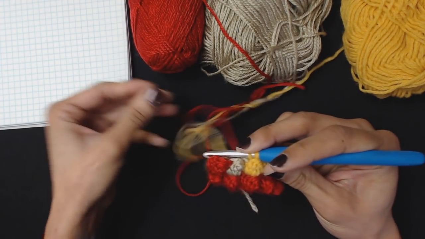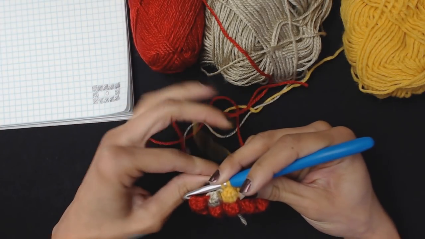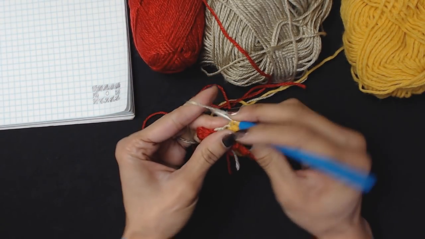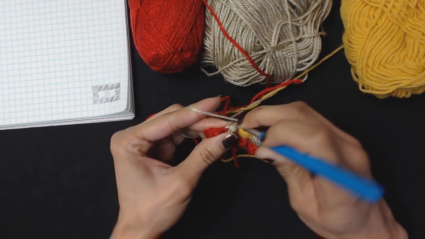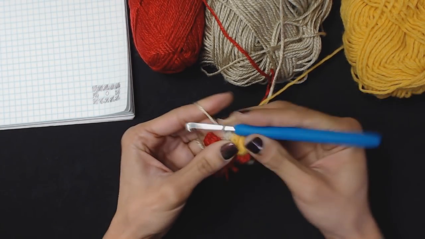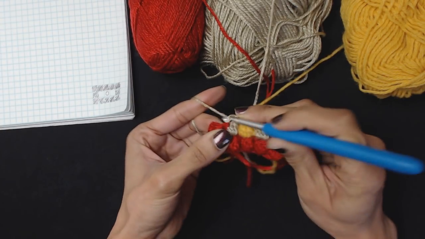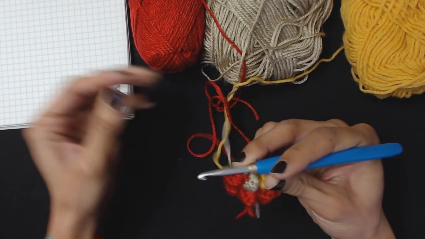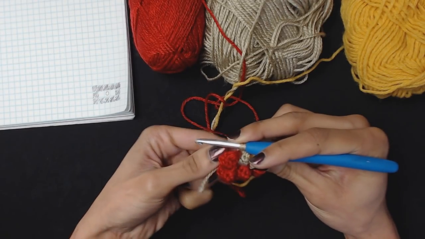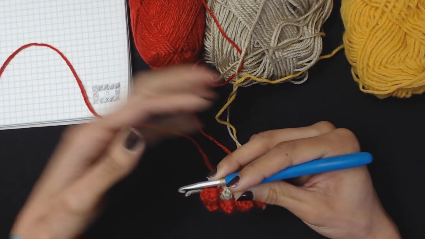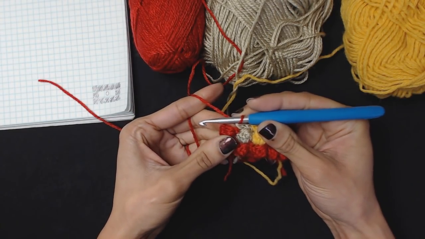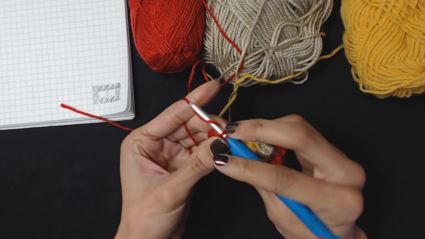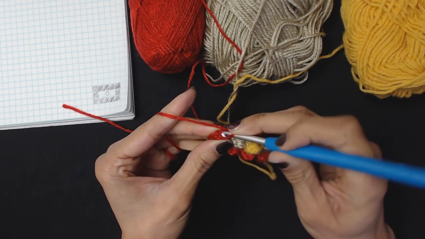Drop the yarn in the back, pick up my new color, my tan, and complete that single crochet. Then we're going to single crochet and incomplete single because we've got another color change. Let's pick up our red in the back here and complete that single crochet. And then we'll single crochet and single crochet.